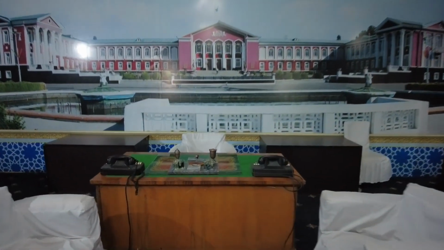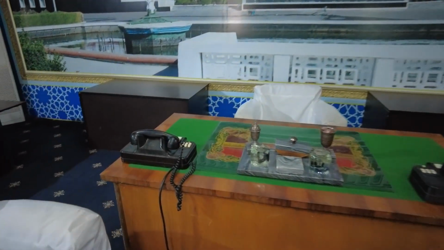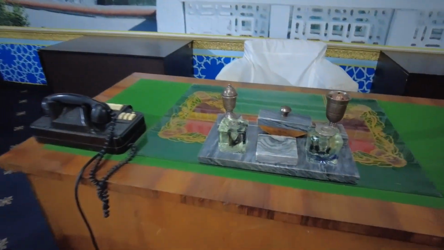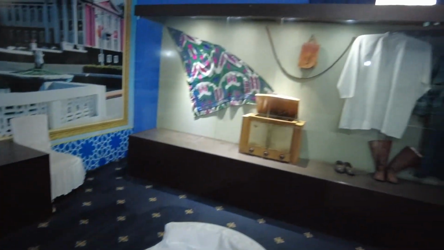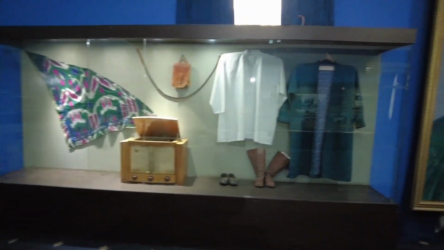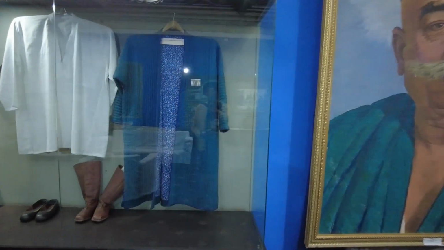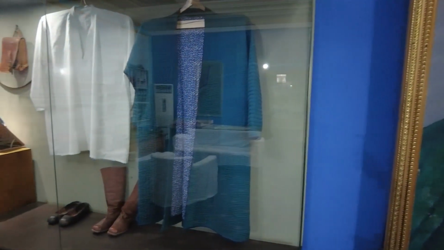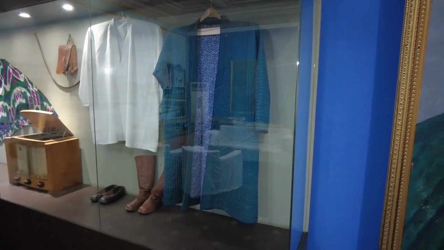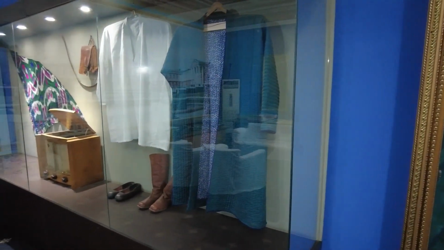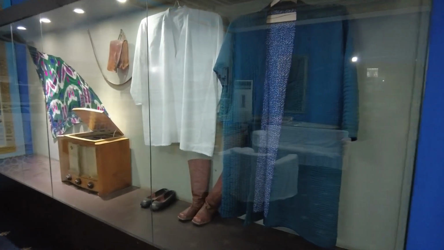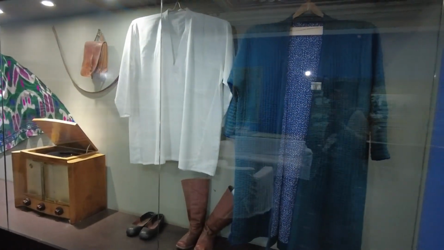You can still see some antiques, like the phones here, the one for pants, even his original clothes. So he was a tall man, 1 meter 82 centimeters. And an interesting thing about him is whenever he went to official meetings, even to Moscow, he always wore Tajik national clothes like this one.